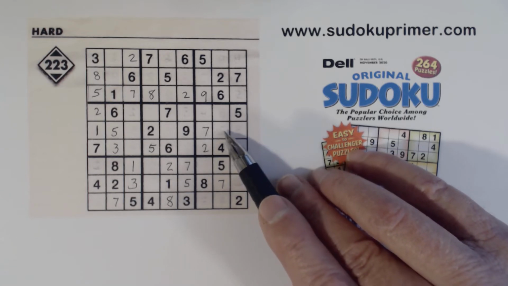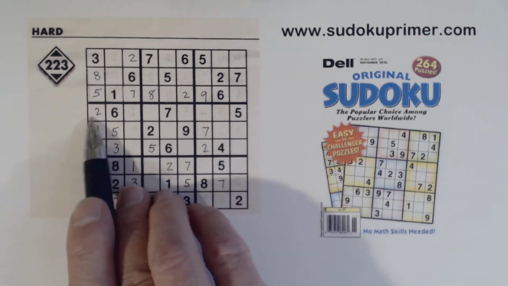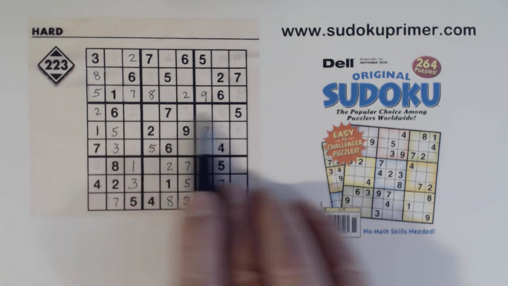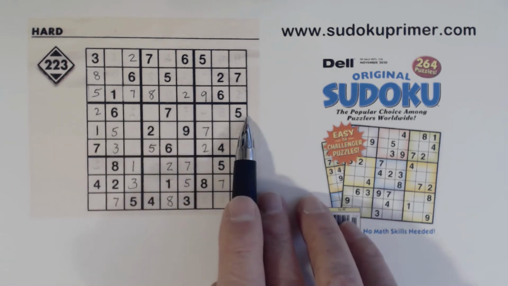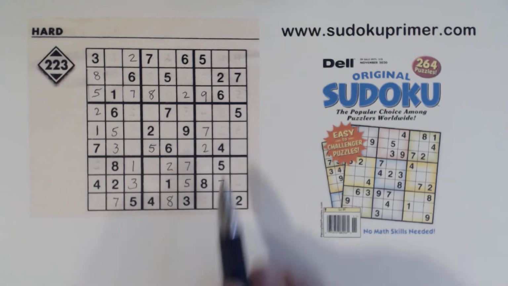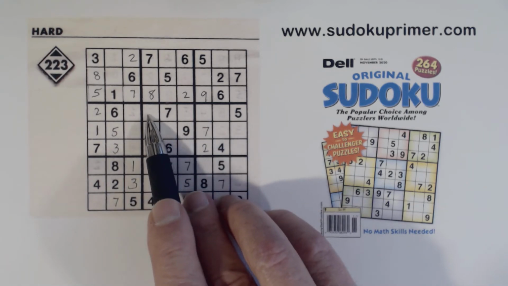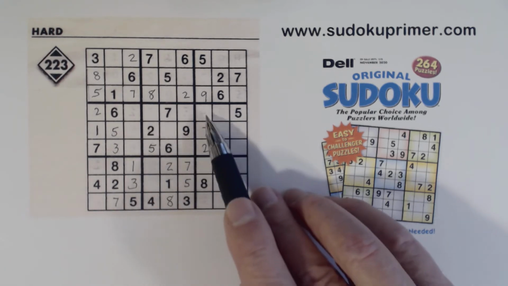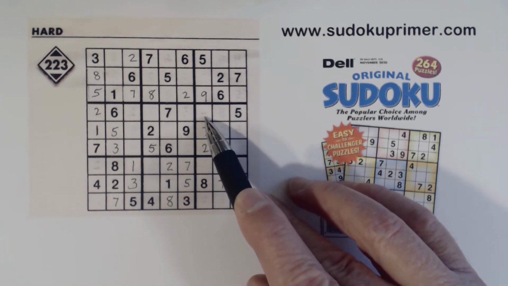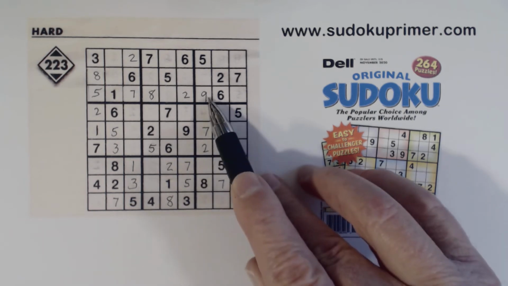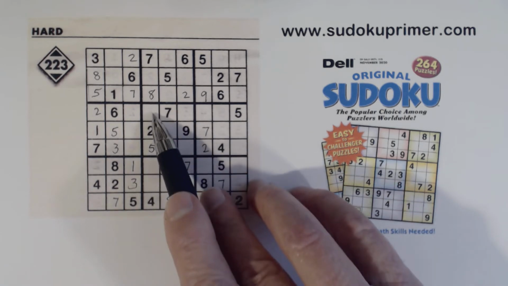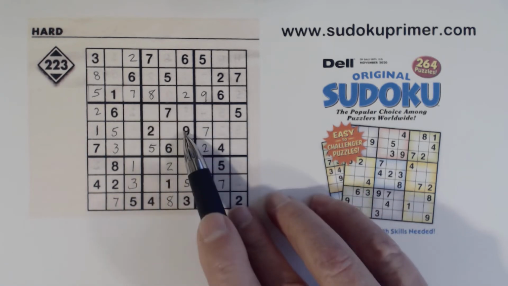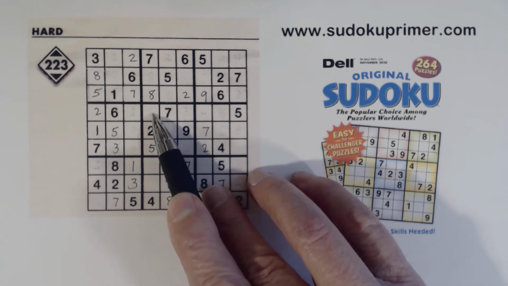So now how do we narrow it down to here? Well, what are we missing in this row? We're missing 1, 3, 4, 8, 9. And we found that this is a 1 or a 3 because we have a 4, 8, and 9 that this cell can already see. And here we have a 4, 8, and a 9 that this cell can already see.